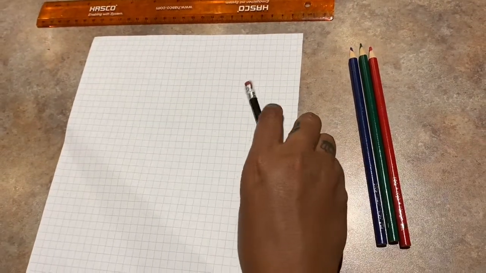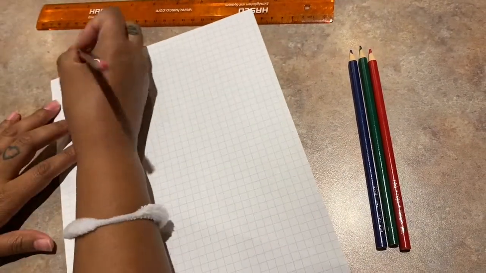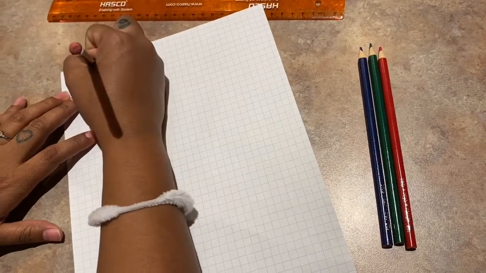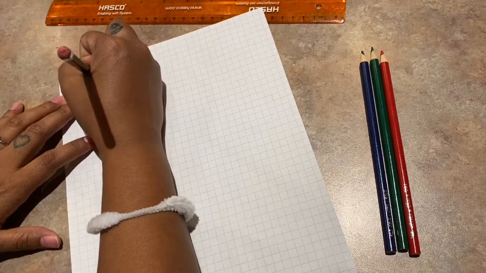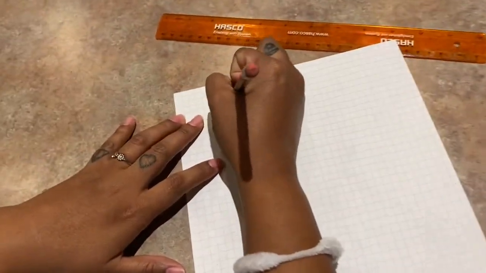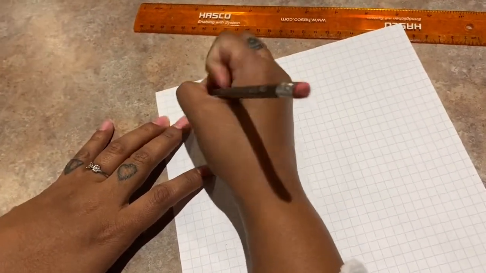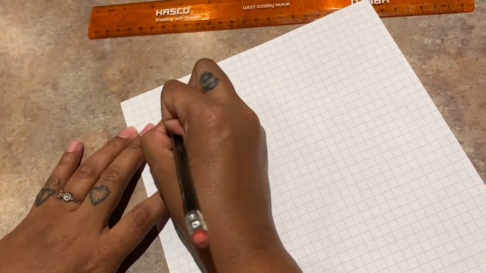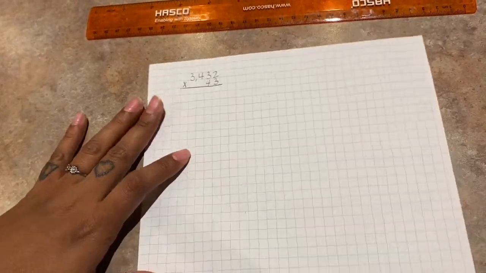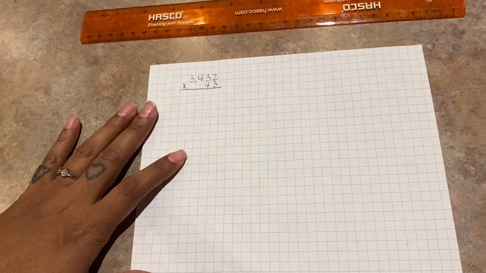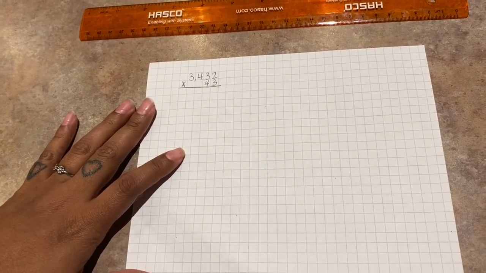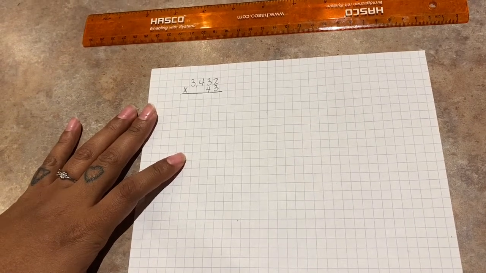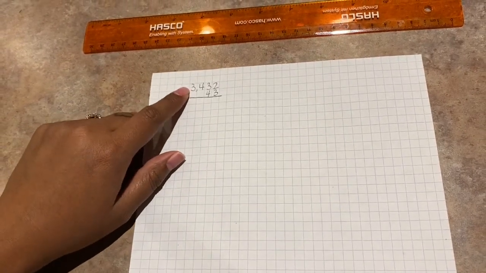And the problem I have for us today is 3,432 times 43. All right. Now, I want to draw a picture of my multiplication problem, and I want to begin with my multiplicand, okay? So that's the one at the top.